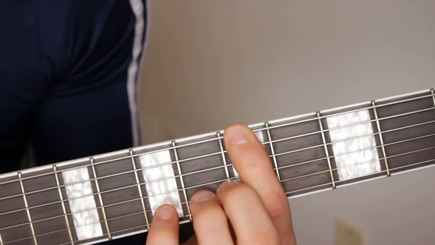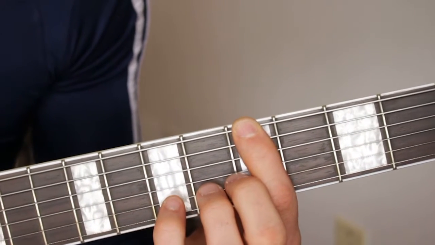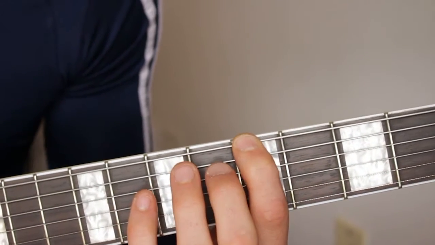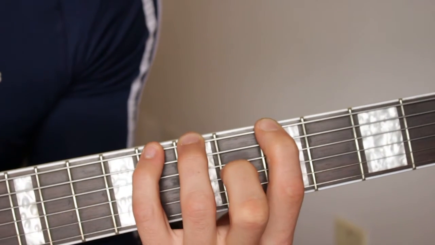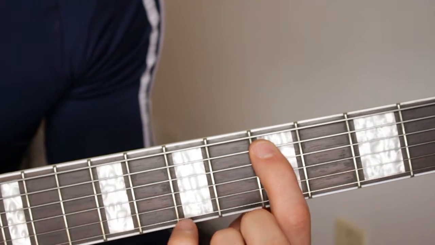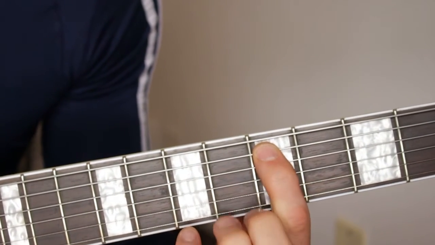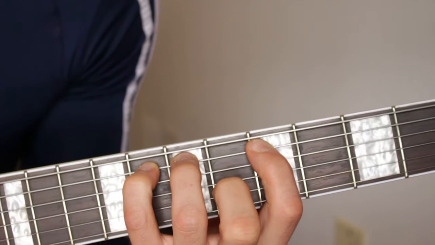I'm going to call out the notes and you're going to play with me, or you can pause and go back. So index 5, 7, 8. Next string down, 5, 7, 8.